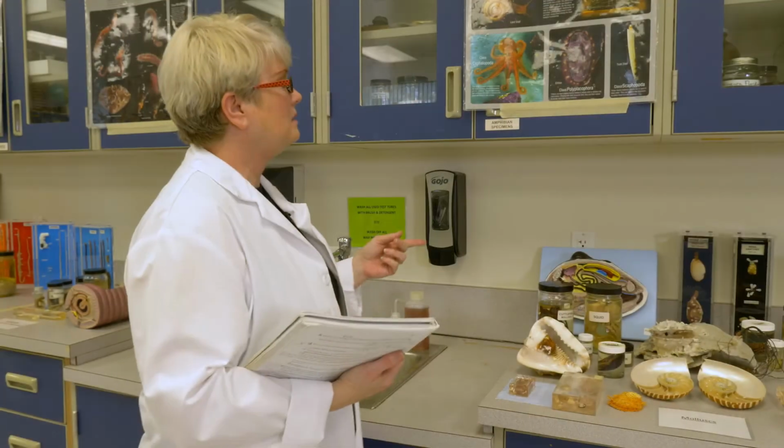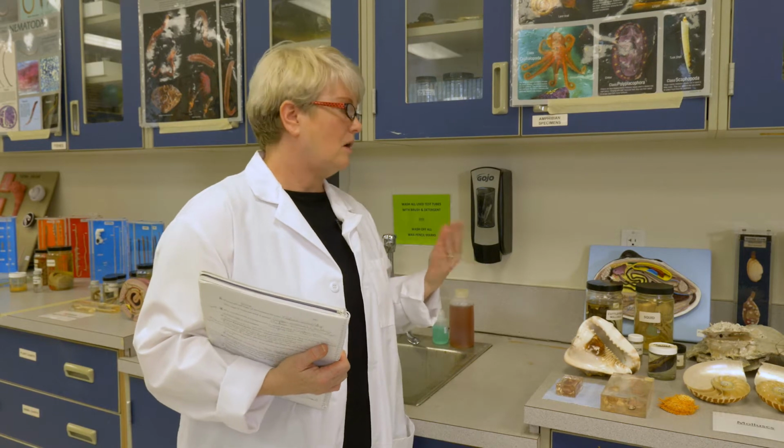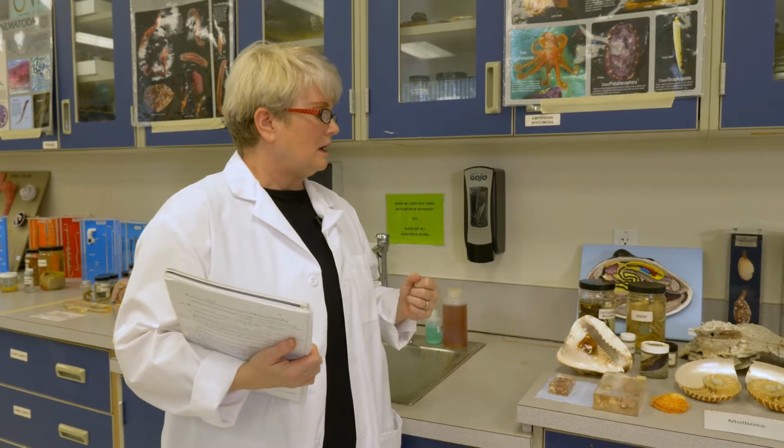Okay, so we've moved on to the phylum Mollusca, and these are all soft-bodied organisms. Some of them have shells, some of them do not have shells. So they have the three tissue types. They are protostome development, they are coelomate, and they are bilateral symmetry. And these things you'll be filling in your lab manual.